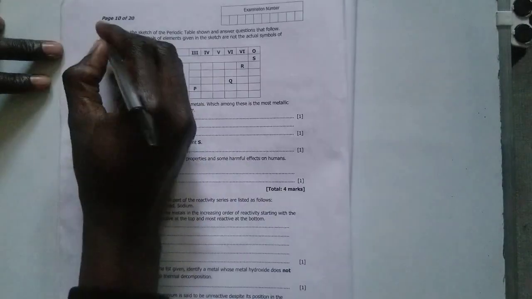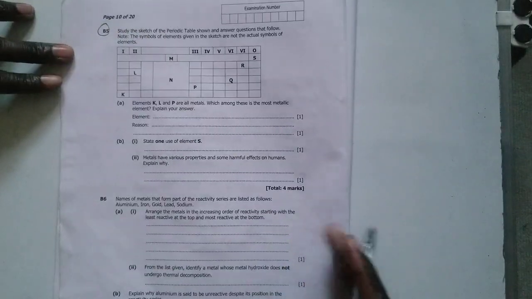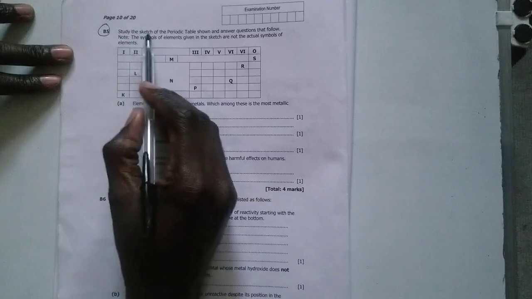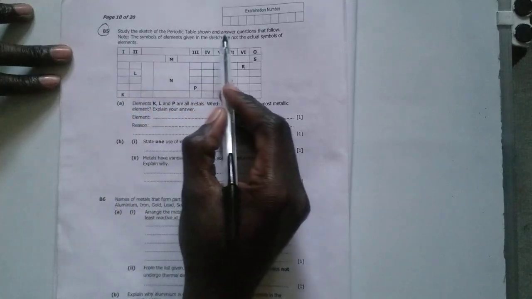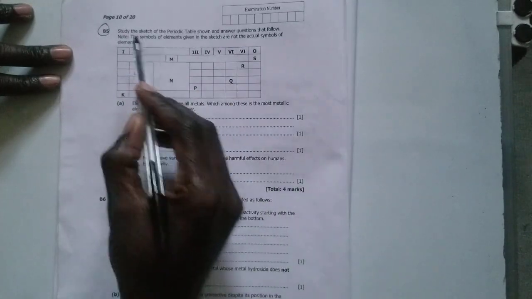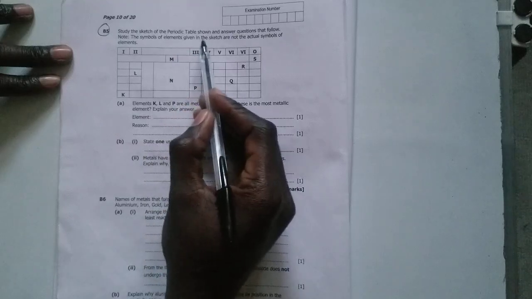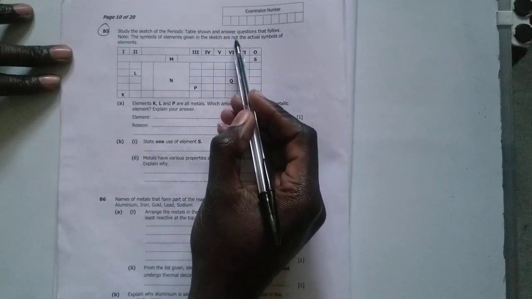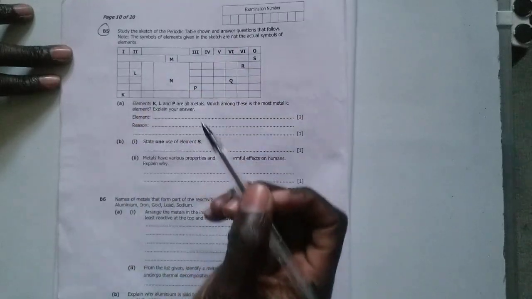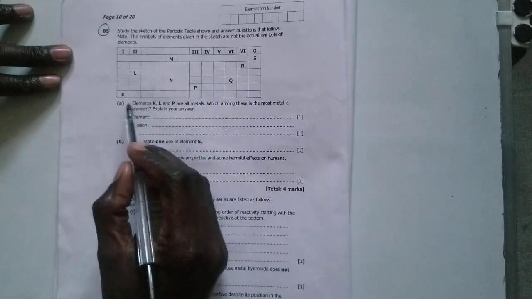So let's look at this question, that is question number 5 there. It says that study the sketch of the periodic table shown and answer questions that follow. Note the symbols of elements given in the sketch and not the actual symbols of the elements. So this is what they have given us.